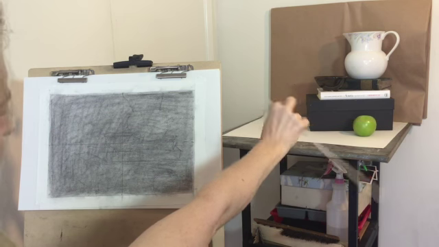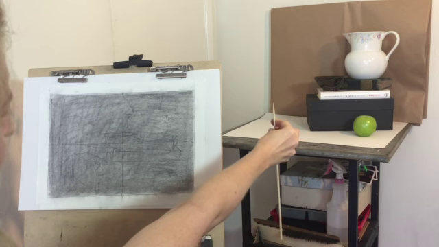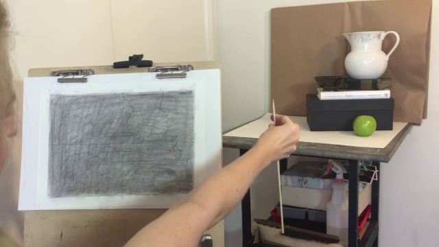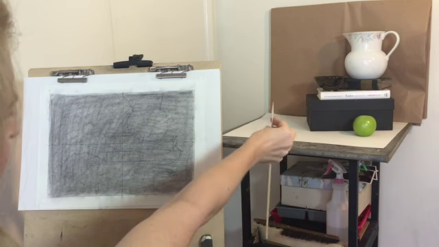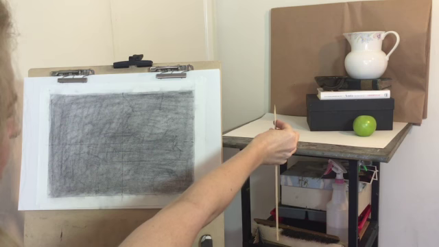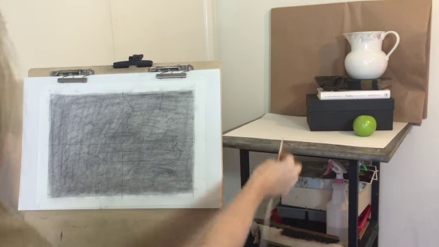So the width of my apple is about equal to one and a half apples up the side of the box. So if I take that width of my apple, my box is 1.5 apples high.